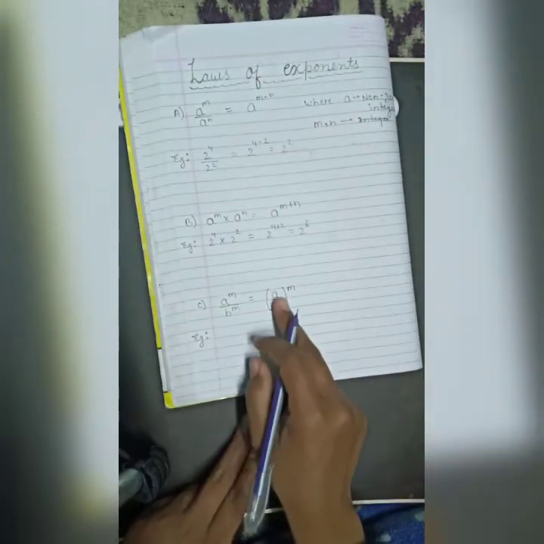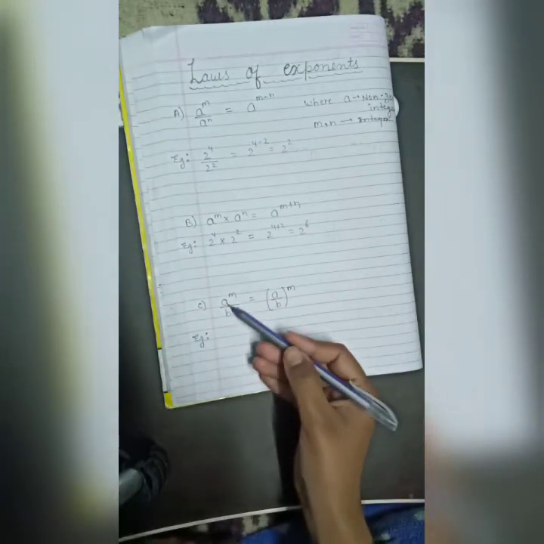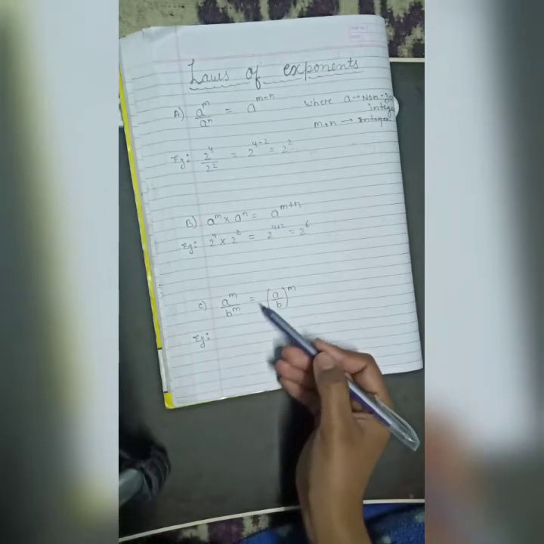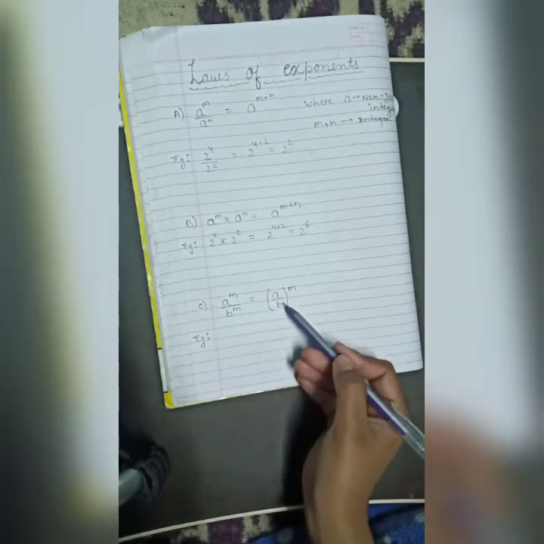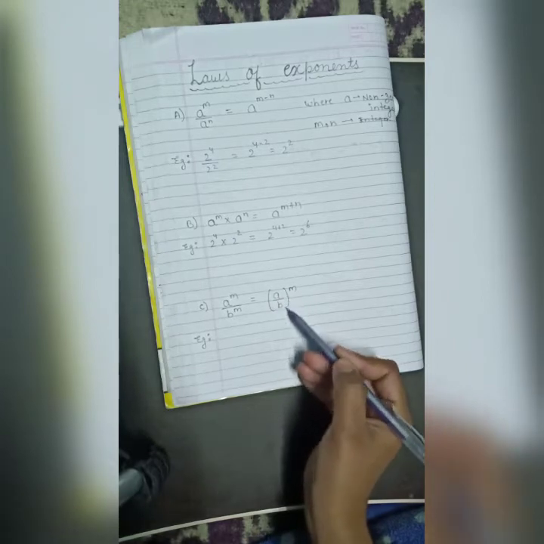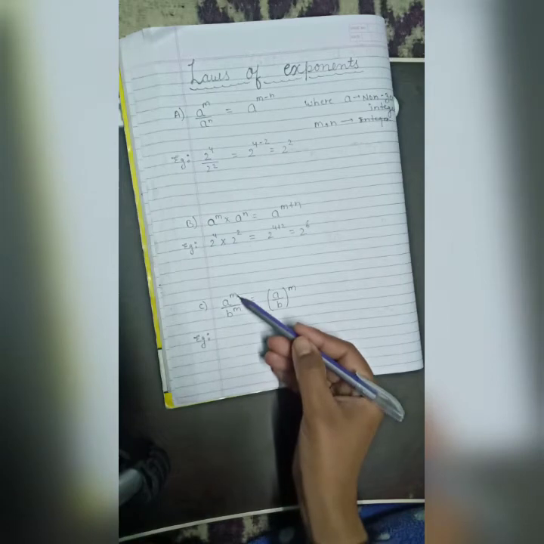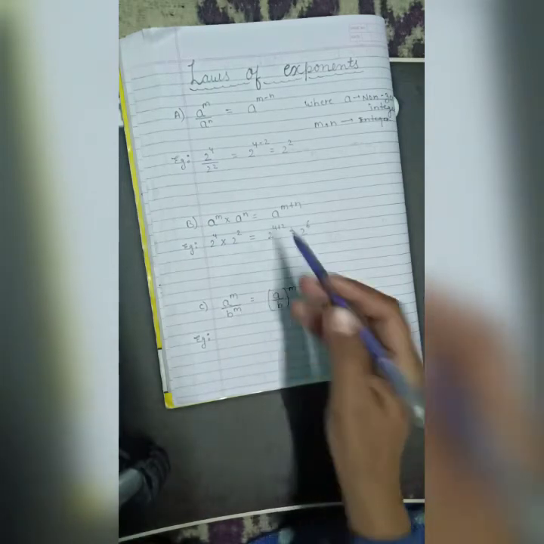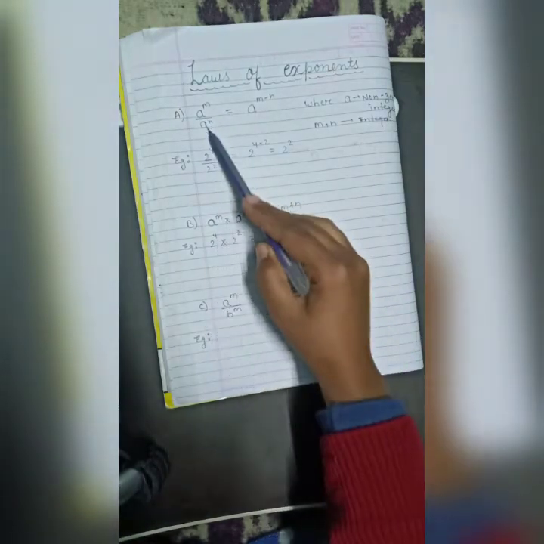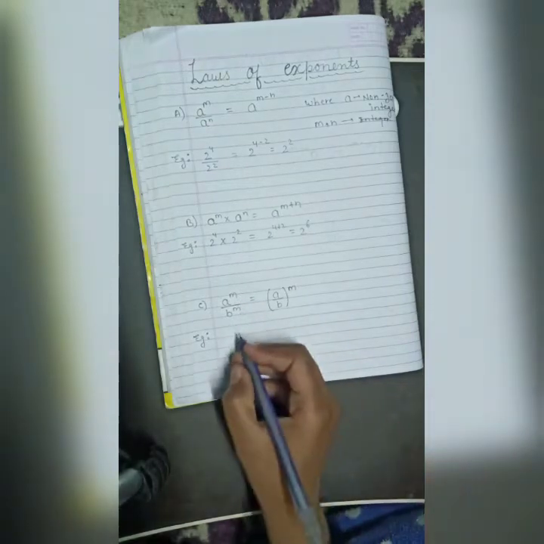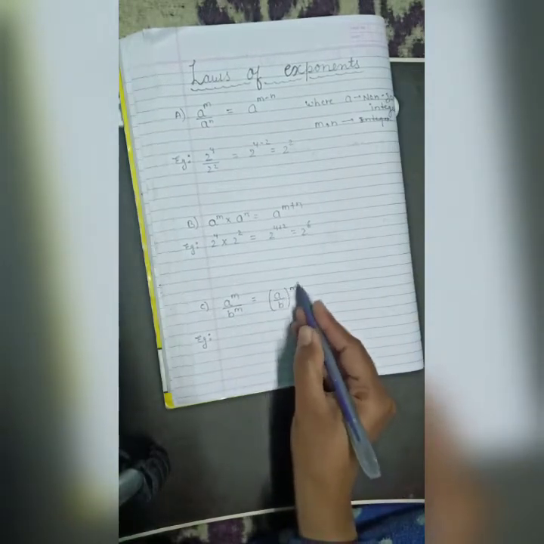Moving to the next law of exponents, it says if you have a raised to the power m divided by b raised to the power m, that will be equal to a divided by b, whole raised to the power m. So here we have common powers. In the previous case we had the common base, but now we have the common power. So we have to take out this power as common.